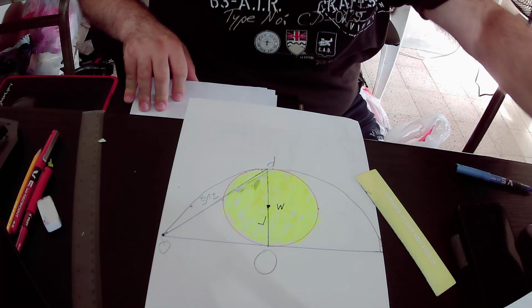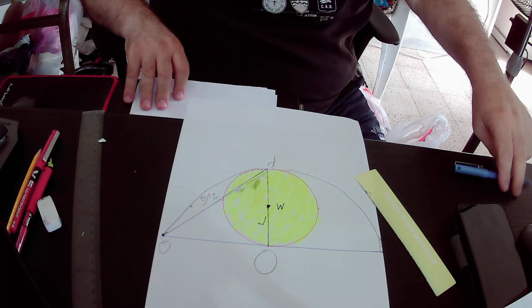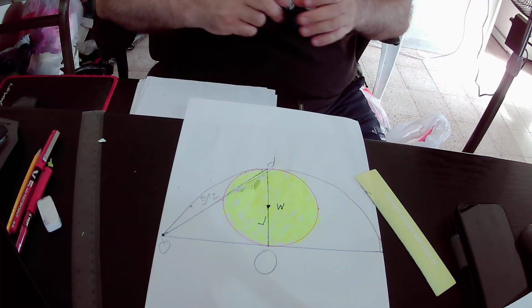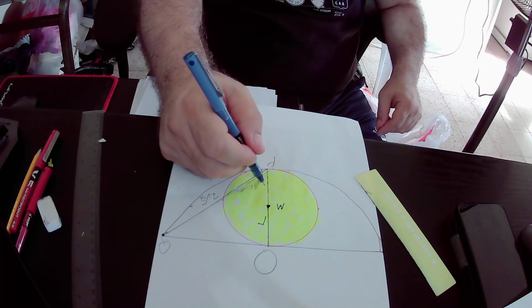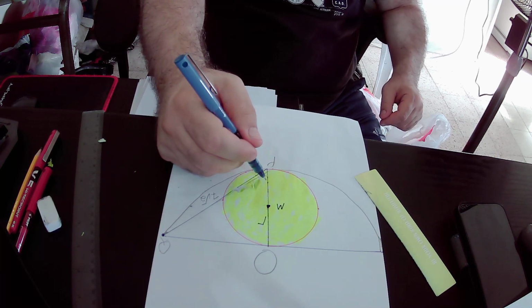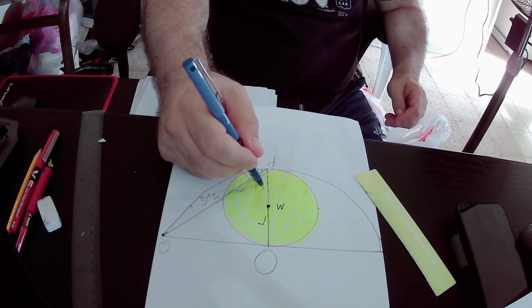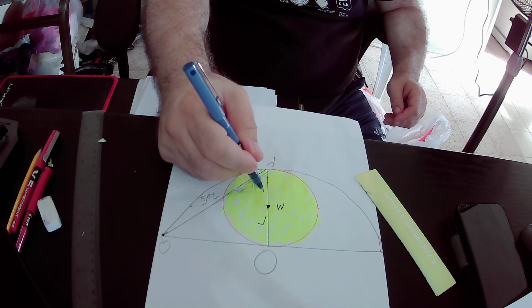The line segment MP is also the radius of the yellow circle. I will mark it as small r.